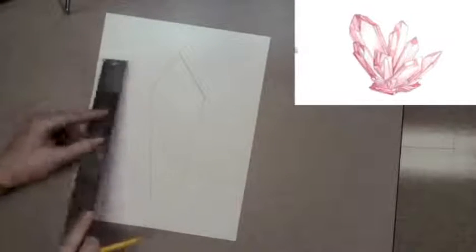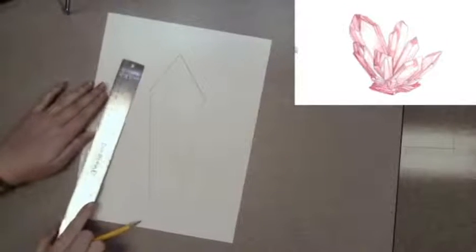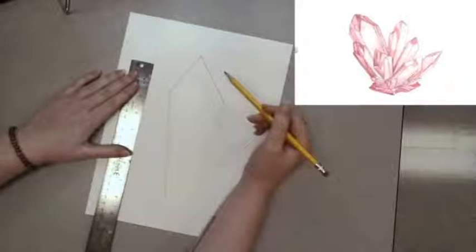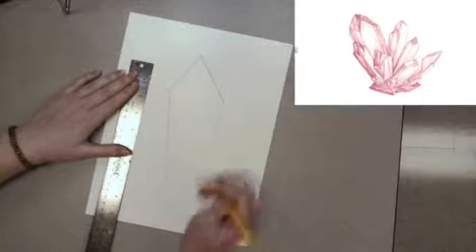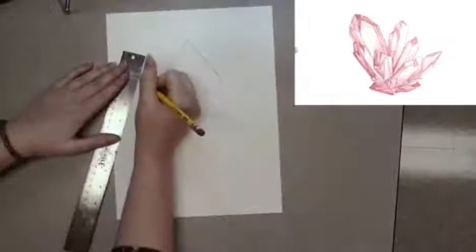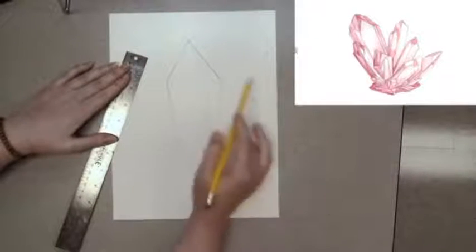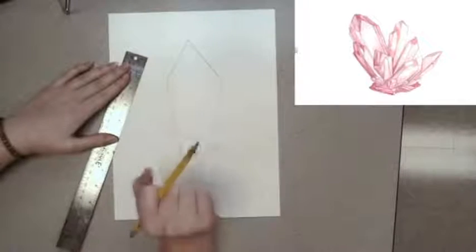Now, let's draw some more crystals on the side here. So that's like the basic shape of our crystal, okay? And like I said, we're gonna do smaller ones down here. So I'm gonna go ahead and do my bigger ones, and then I will show you the next step after I get done doing that.